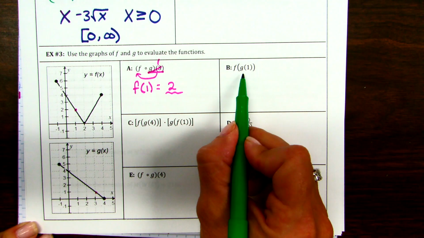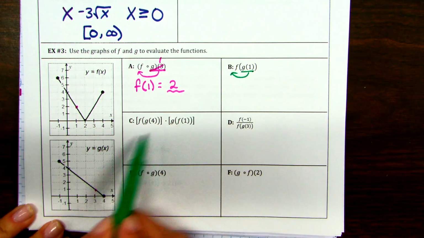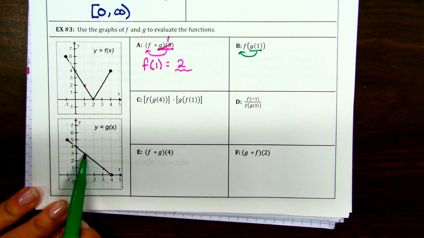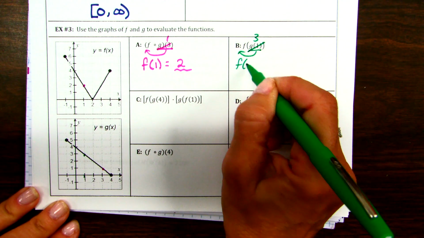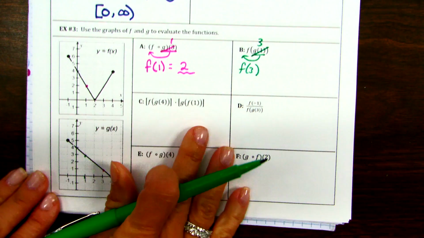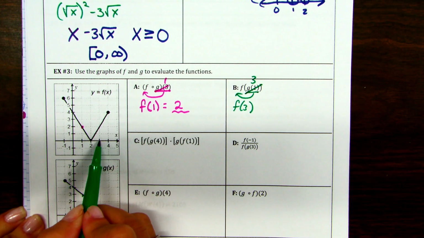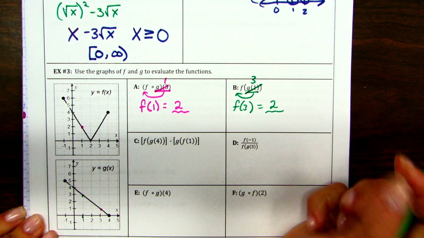Guys, come on. g of 1 into f. Go to my g graph, find x is 1, y is 3. So I'm doing f of 3 now. Go to my f graph, over to 3. Y value is 2 again. That's just a coincidence. They're not always 2. Okay.